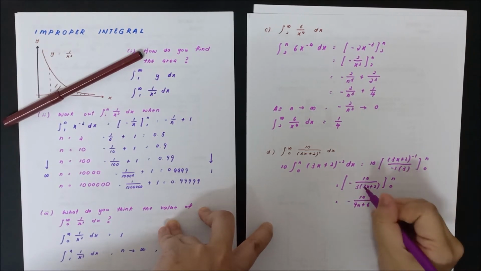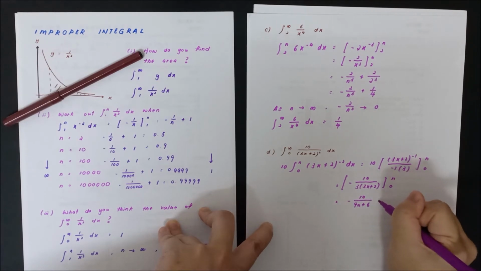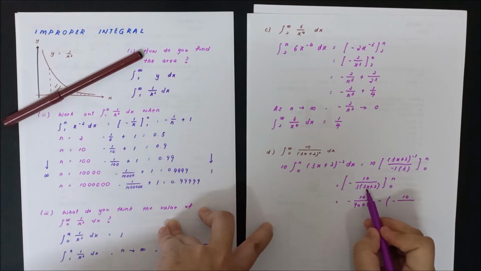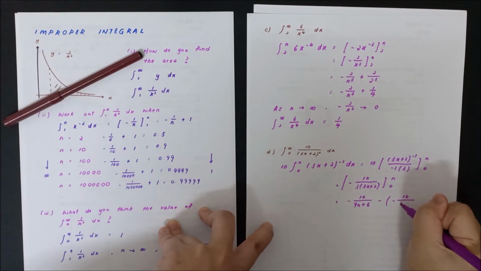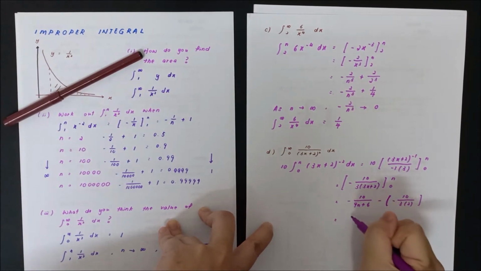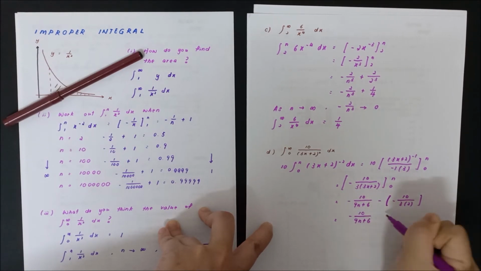Okay, then after that when you substitute 0, you're getting minus 10, and then 0, so 3 times 0, you are getting 0, so 3 times 2. Okay, then now you're getting the term already, so let's simplify this. Then plus 10 over 6, you're getting 5 over 3.